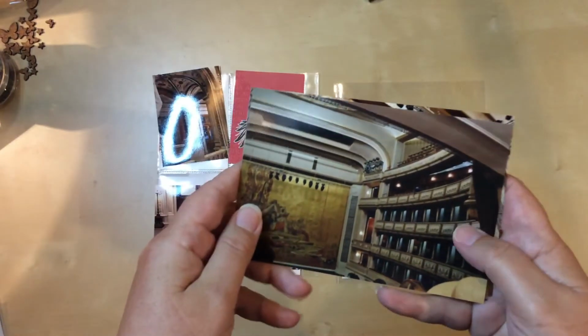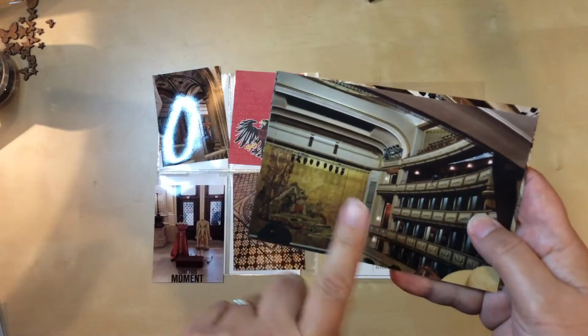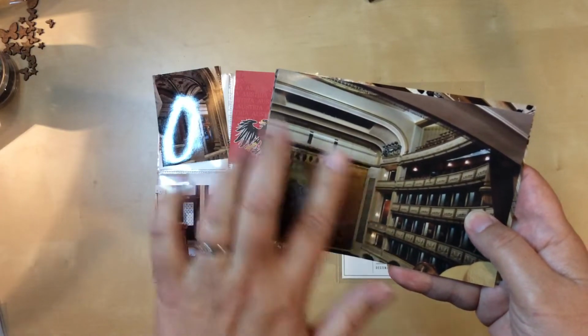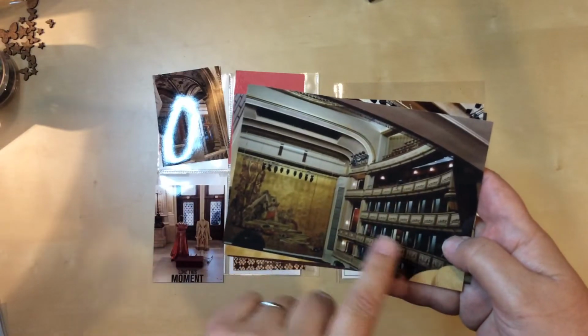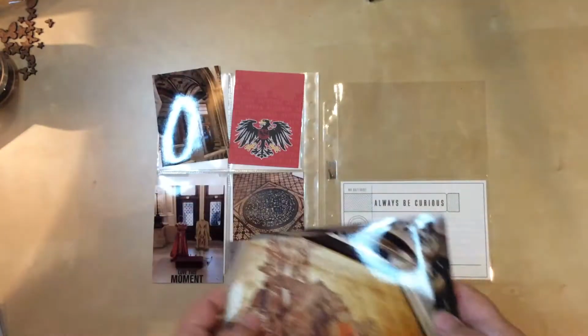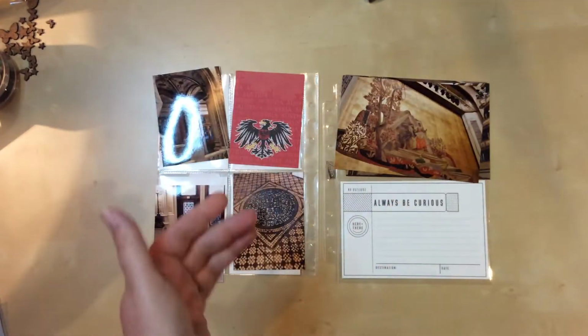Then I have this, which is a combination of both. Here's that thing that you see, you know, at the back of the stage, which is fantastic. Then here you see the side of the theater, a little bit of red. So it's kind of a combo of the other two. So I'm just not sure in what order I'm going to put those to make it pop.